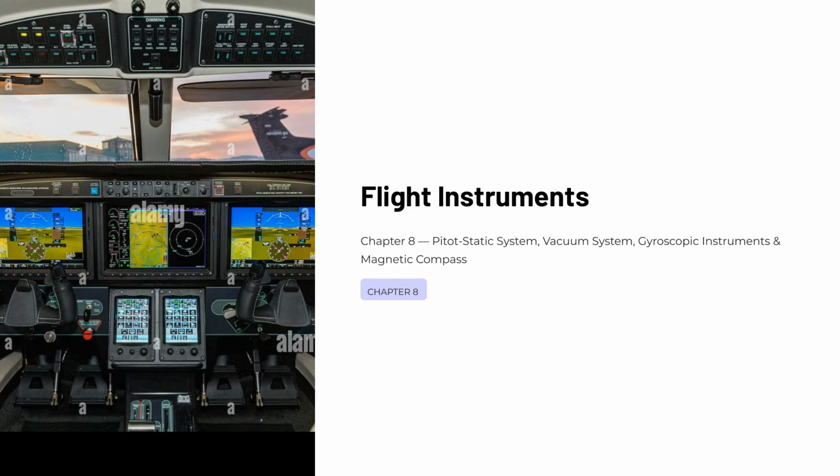We'll then move into the vacuum system and the gyroscopic instruments it drives, such as the attitude indicator and heading indicator. Finally, we'll examine the magnetic compass, one of the oldest and most fundamental navigation tools in aviation. Understanding how these instruments work, what can cause them to fail, and how to recognize errors or malfunctions is essential knowledge for every pilot. Let's get started.